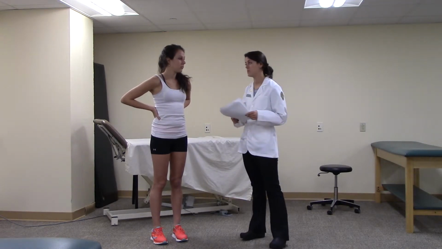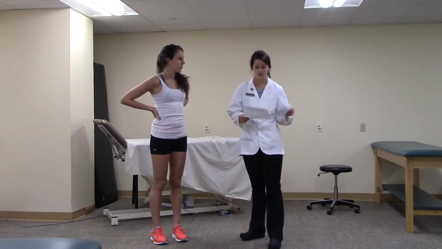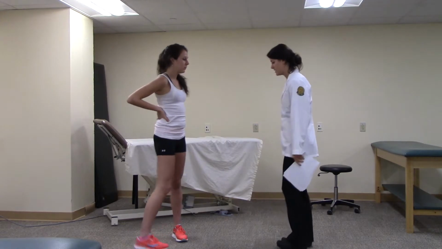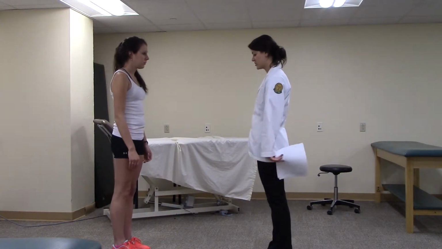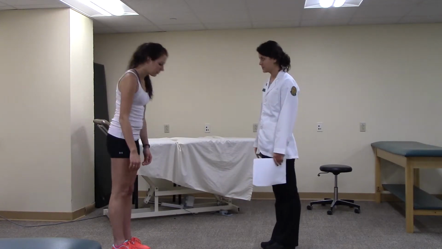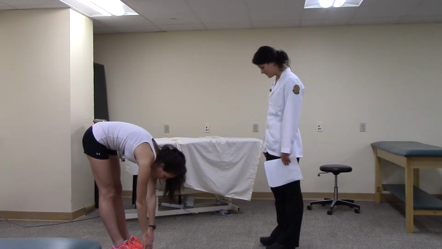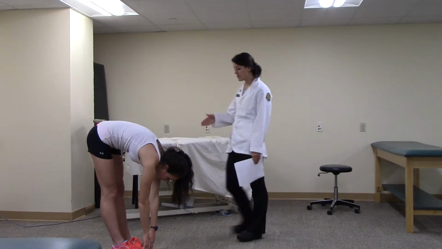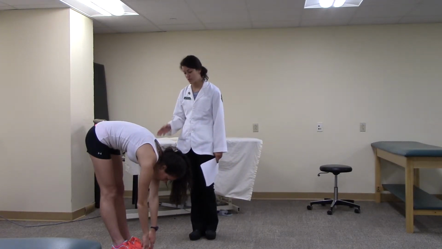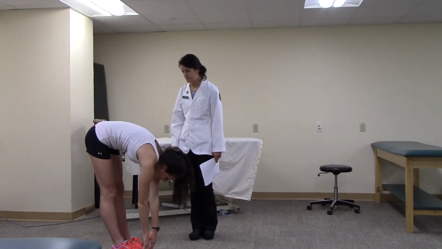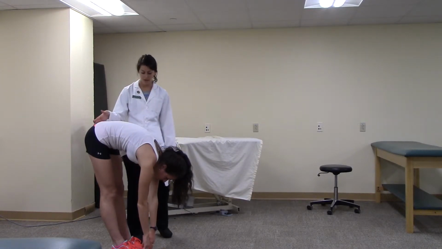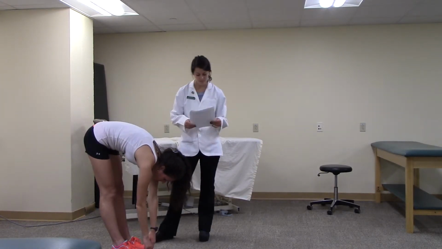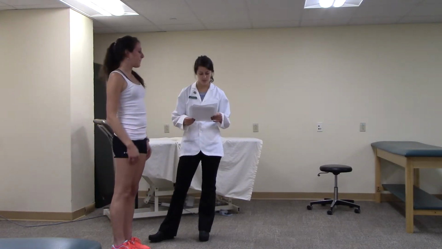The next one we're going to do is the multi-segmental flexion. So this one, if I can have you just face me, you're going to have your toes together, and you're just going to bend forward and touch your toes. So since Rachel can touch her toes, this is functional. Do you have any pain with that? No. And it looks like she has a nice curve in her spine, and it looks like her sacral angle is over 70 degrees. You can come back up, Rachel.